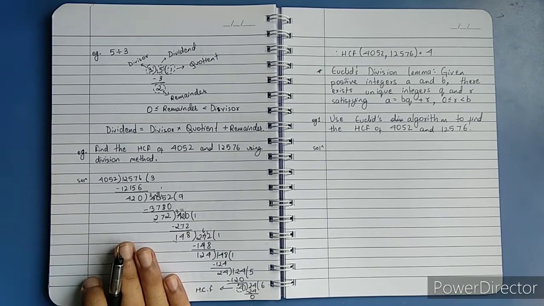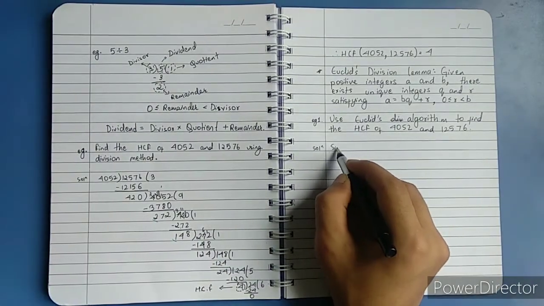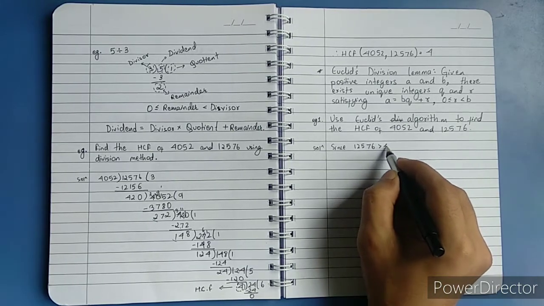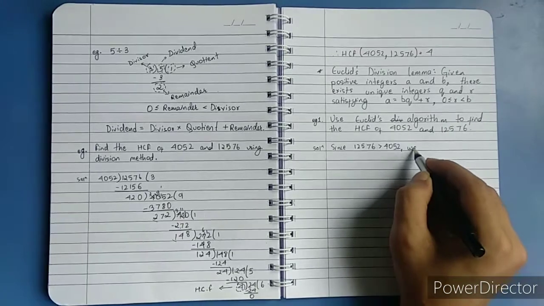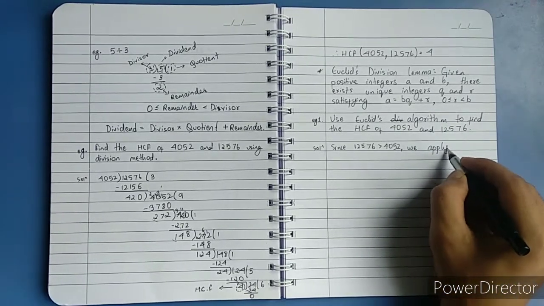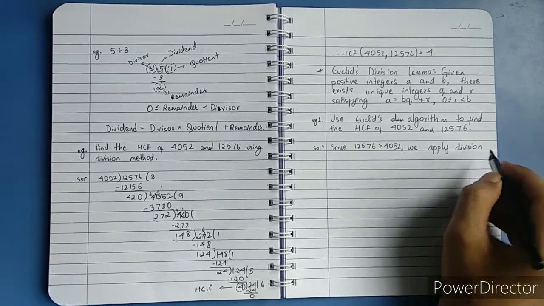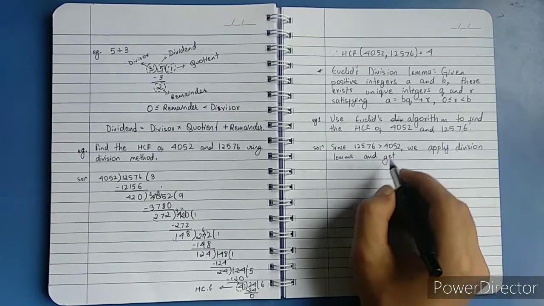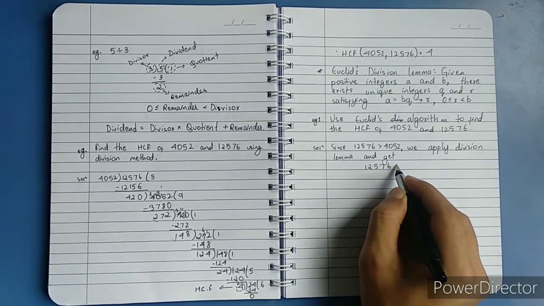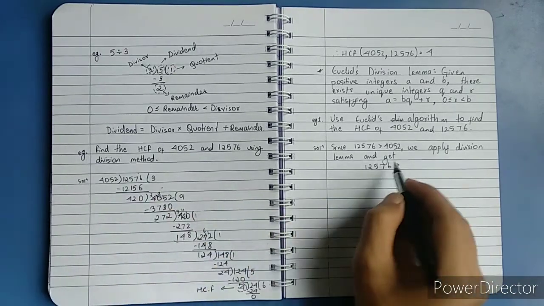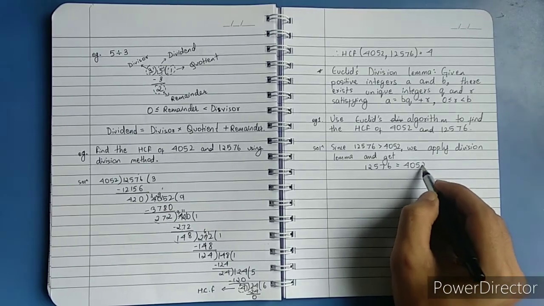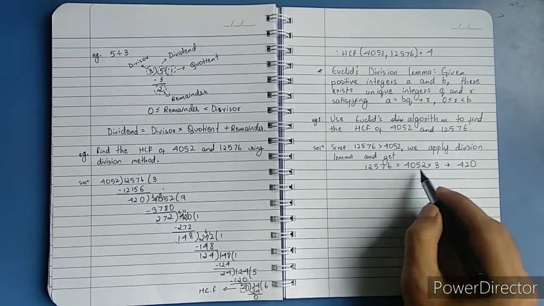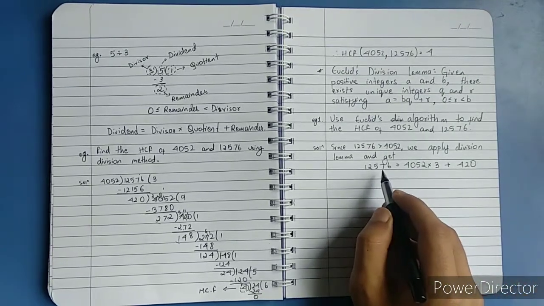process, but we'll be representing it in this different manner. So now, since 12576 is greater than 4052, we apply division lemma and get 12576, the dividend, equals divisor into quotient plus the remainder, that is 420. You can even multiply and check. When you multiply with 3 and add this, you get back this number. So this is our first step.